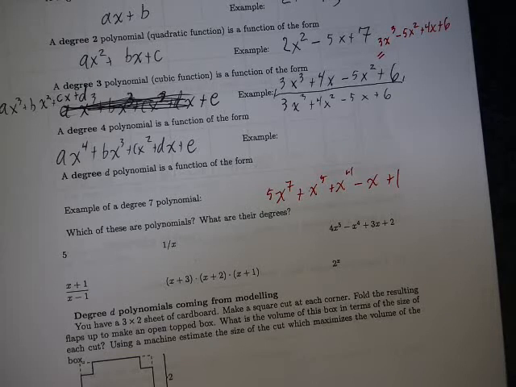Everyone buy that? Is anyone upset that I skipped some powers of x? Right, because you could put them in. There's just a 0 next to them. Same reason as x squared plus 5 is still a degree 2 polynomial.